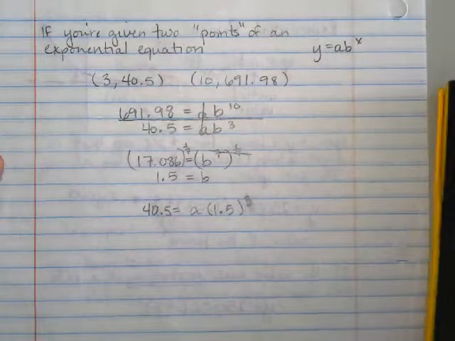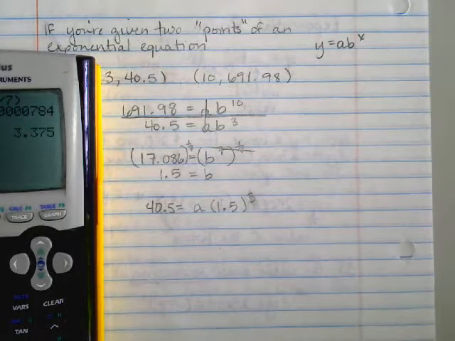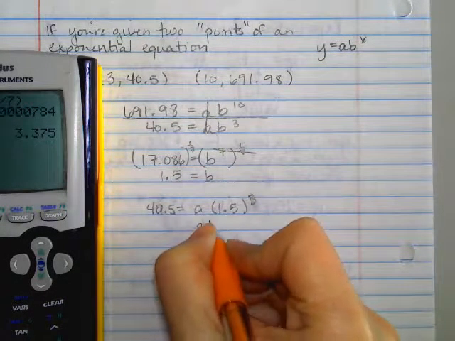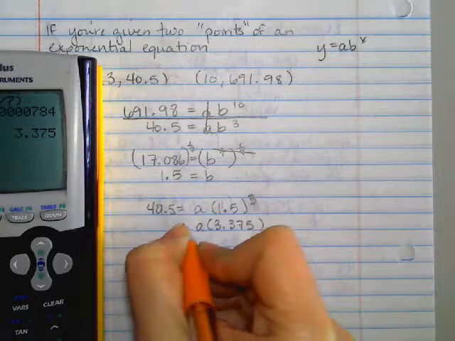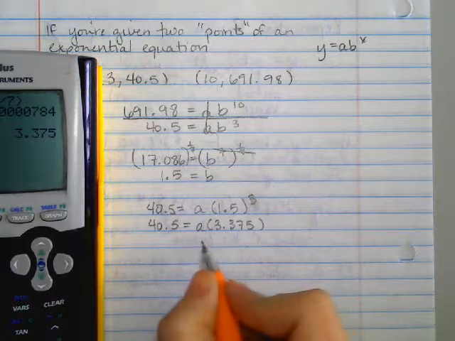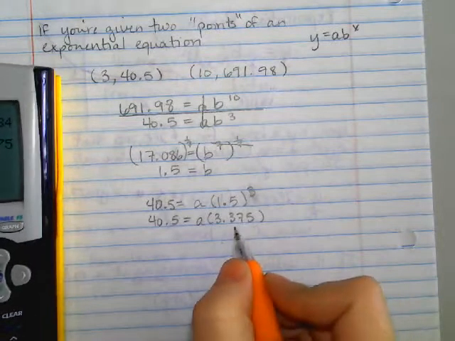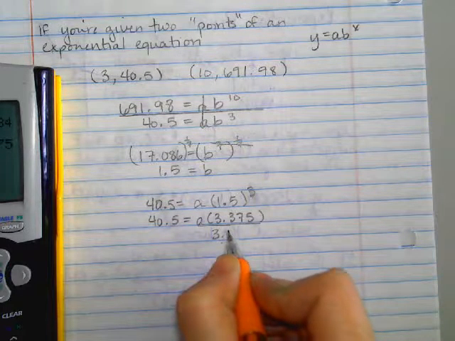So I'm going to do 1.5 to the third. So a times 3.375 equals 40.5. And then to get a alone, I divide, because this is a times, so I divide to get rid of it.